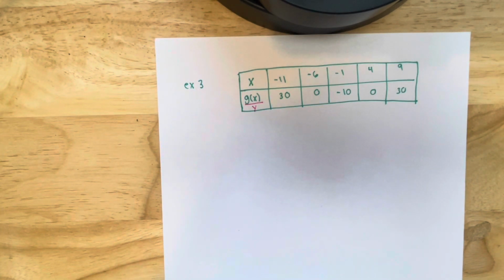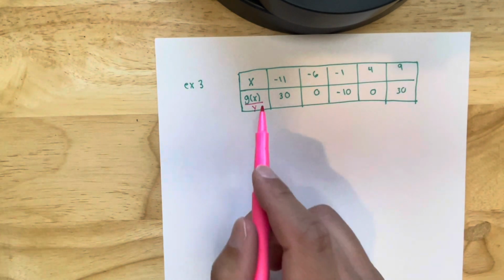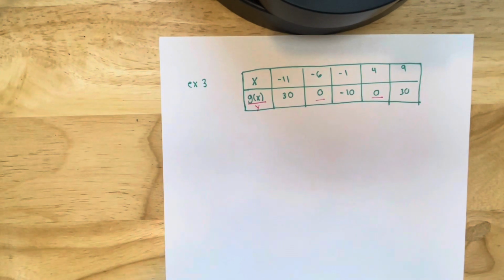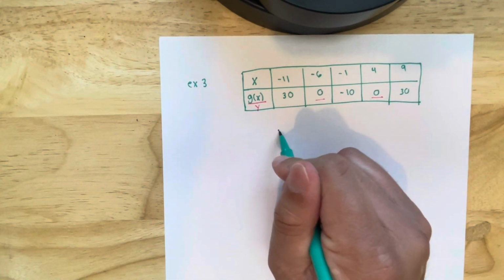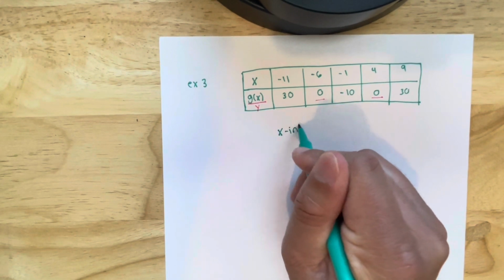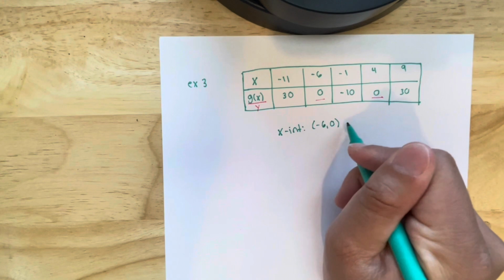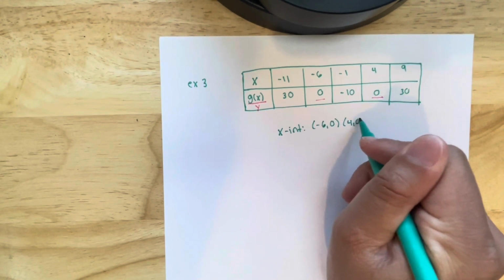So the question is, what do we do for this one if it was asking about x-intercepts? Well, remember what we said in the first 10 seconds of the video. We said x-intercepts are found when y equals 0, so you can't forget that. X-intercepts are when y equals 0. Notice y is right here, and there's two y zeros. The fact that there's two y zeros means that this is actually going to be two x-intercepts. So I know that my first x-intercept is going to be -6, 0, and then the other one's going to be 4, 0.